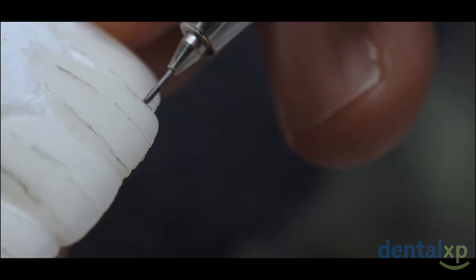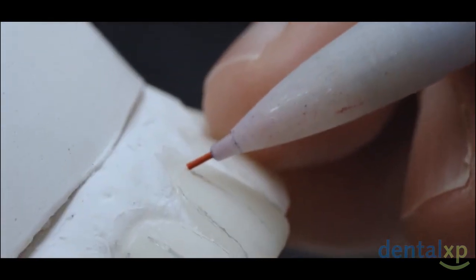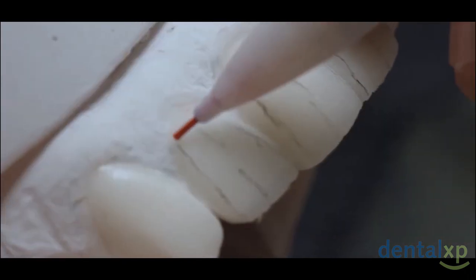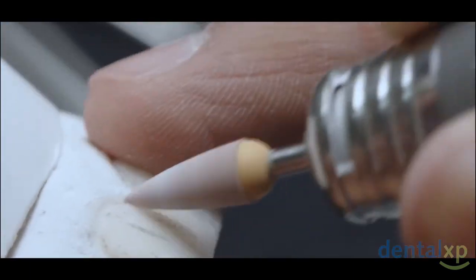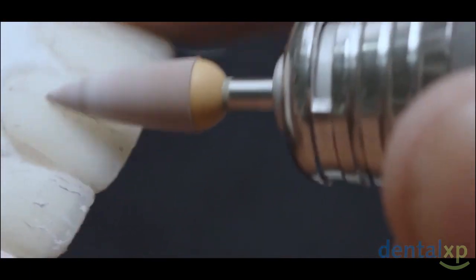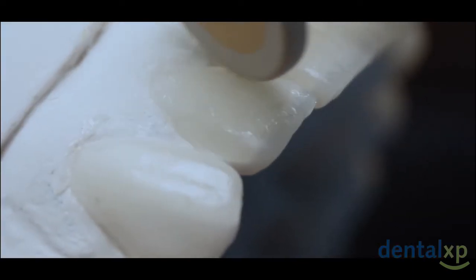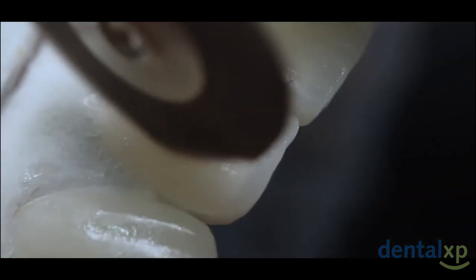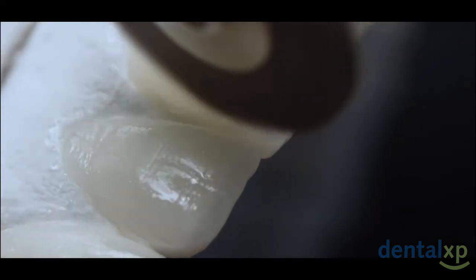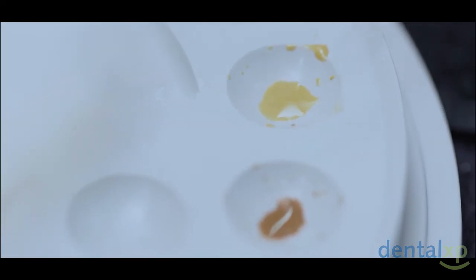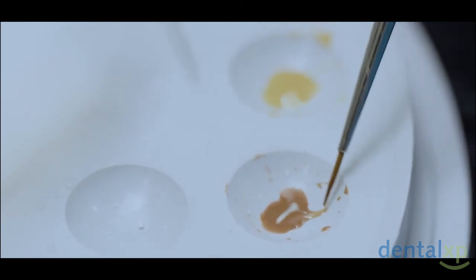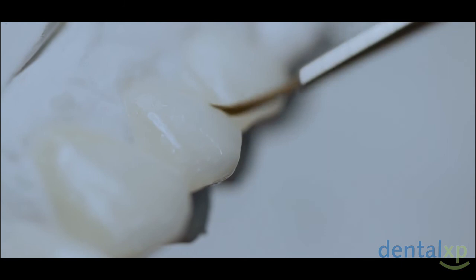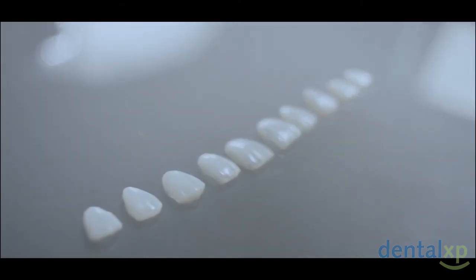After drawing a characterization diagram, mechanical shaping, texturing, and polishing is performed, following a specific protocol to fully develop the desired natural texture and shine of the buccal surface of the teeth. Canines and premolars were only stained because they are monolithic. After the final glaze, the veneers are ready to be tried and loaded.